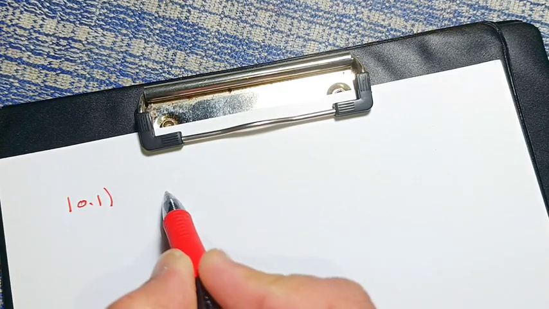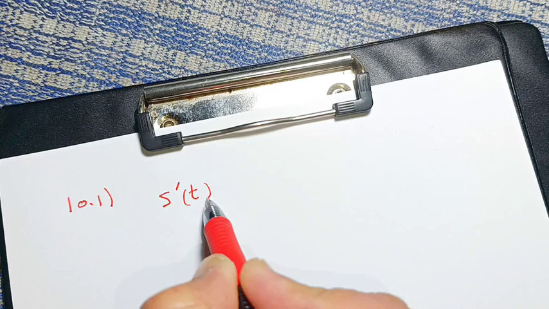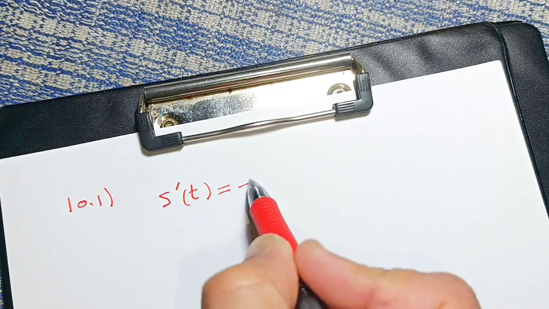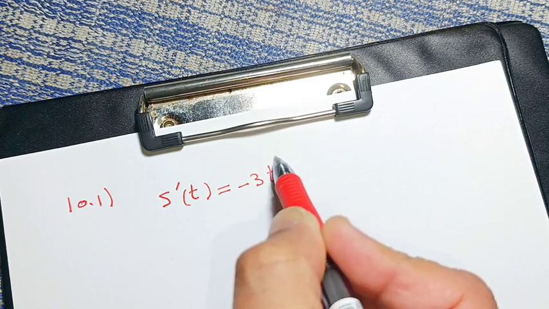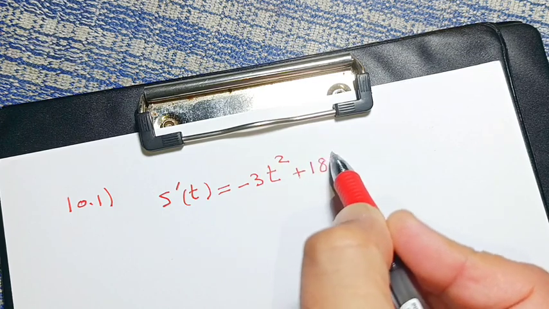Question 10.1. As he already gave us the first derivative, this is our function: negative 3t square plus 18t.